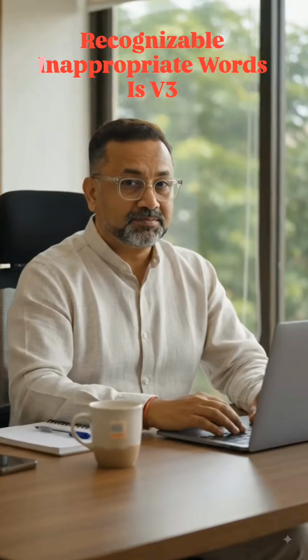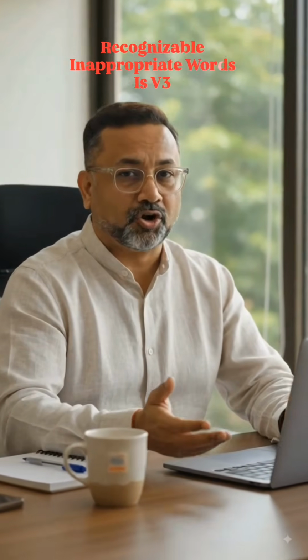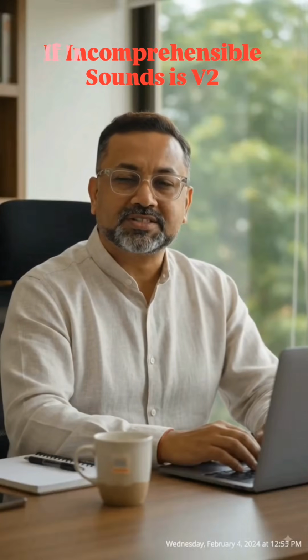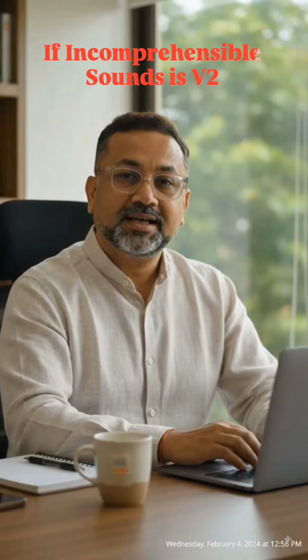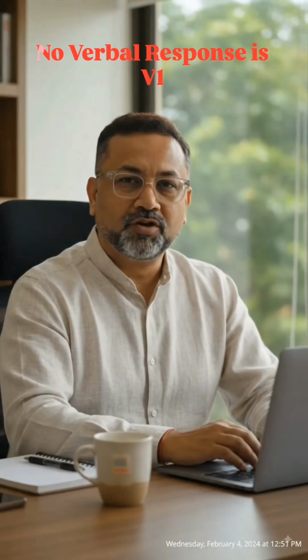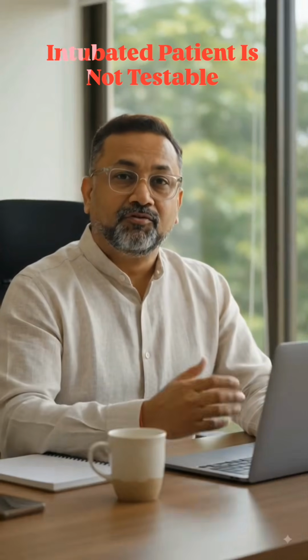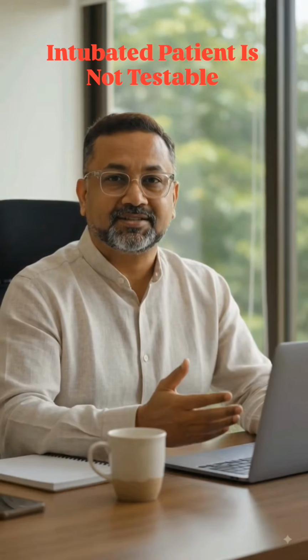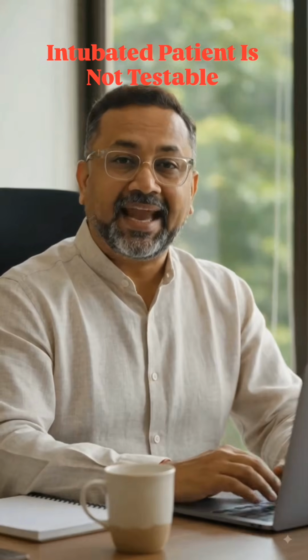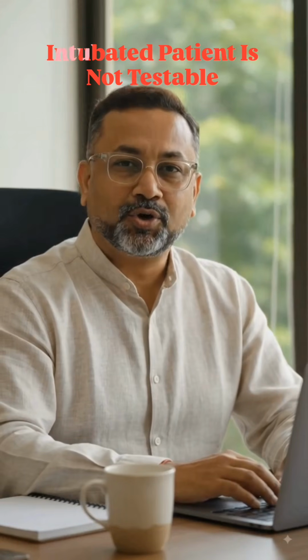The patient uses recognizable words, but they are inappropriate or unrelated to the conversation. This is V3. Moaning, groaning, or sounds without understandable words. This is V2. No verbal response. This is V1. If the patient is intubated, verbal response cannot be assessed normally. So V is NT, meaning not testable.